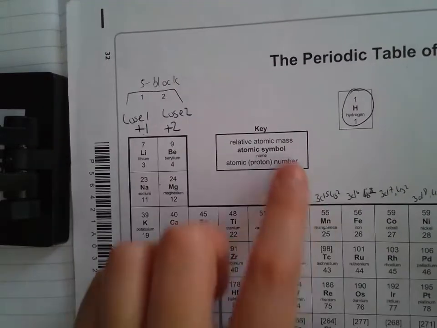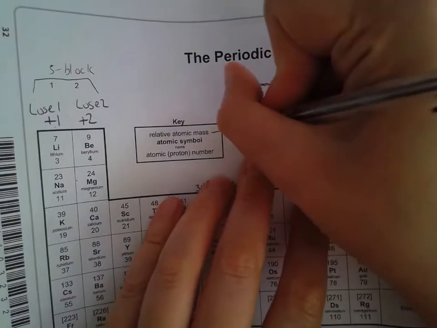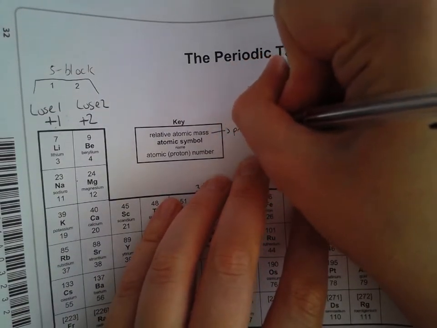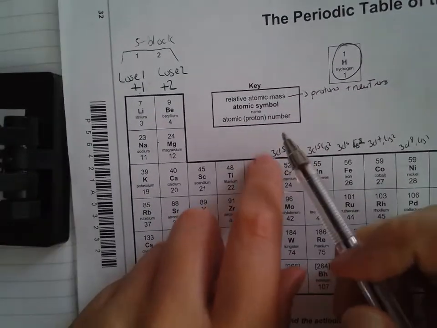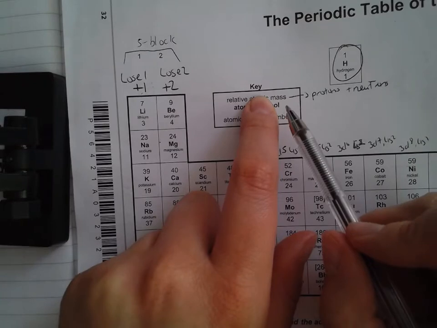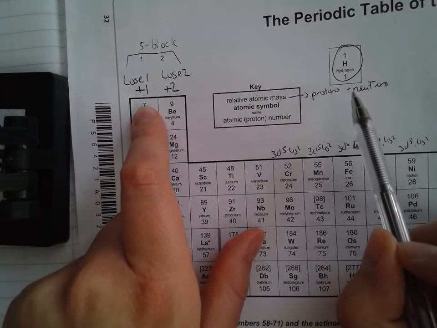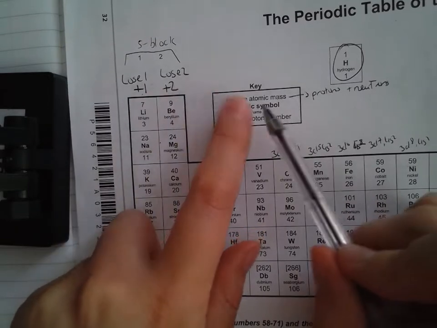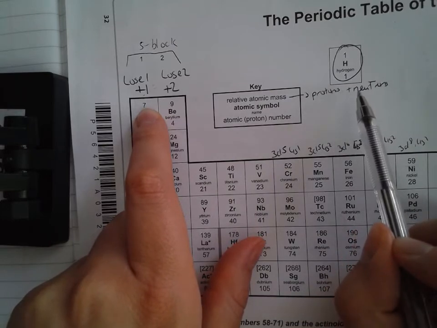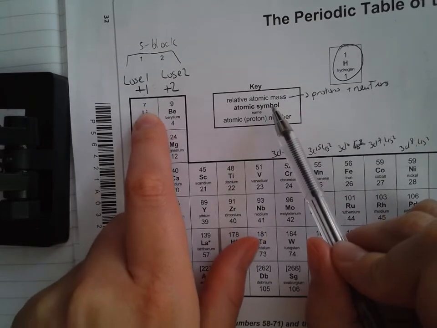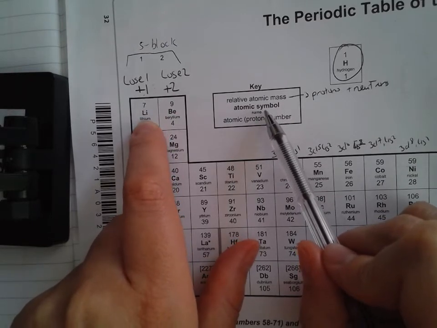If you remember your table, there are 2 particles that have mass. Protons and neutrons both have mass. So the mass number tells you how many protons and neutrons you have if you added the protons and neutrons together, okay? It doesn't include electrons because electrons are really, really light. But relative atomic mass, which is the larger number here, tells you the amount of protons and neutrons that you've got. Next up is the atomic symbol, okay? So for lithium, that's going to be Li. Next up is the name. So for lithium, it's lithium, okay?